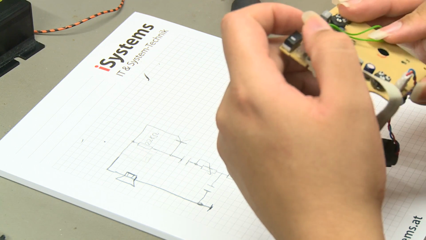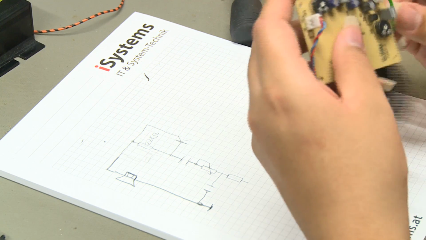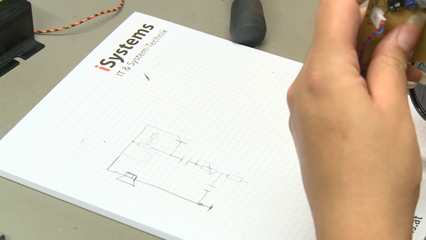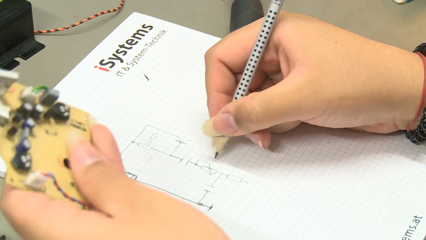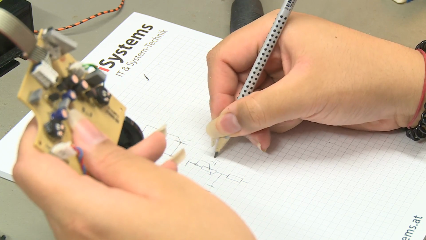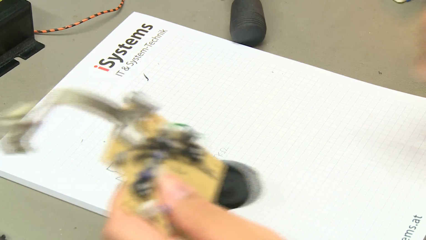We leave it for now. I'm not quite sure what it is. The trimmer over here has 2K5 written on it, so it's a 2.5 kilo ohm trimmer.